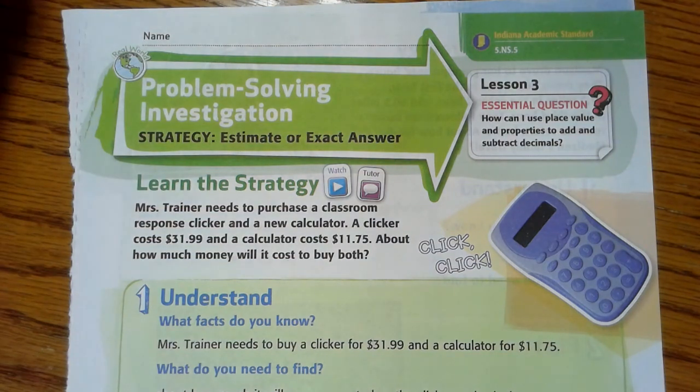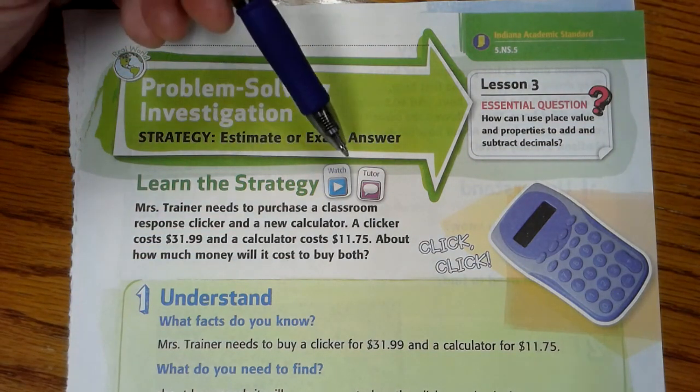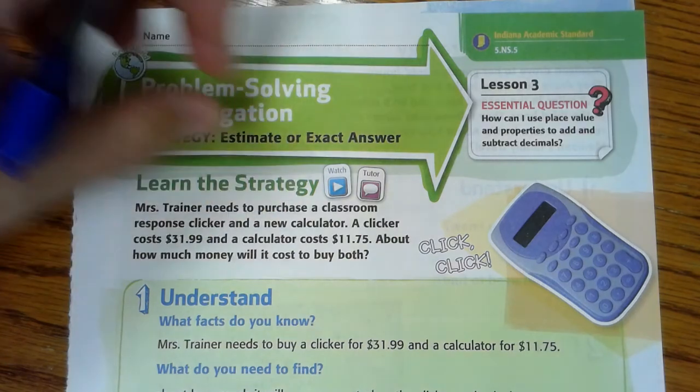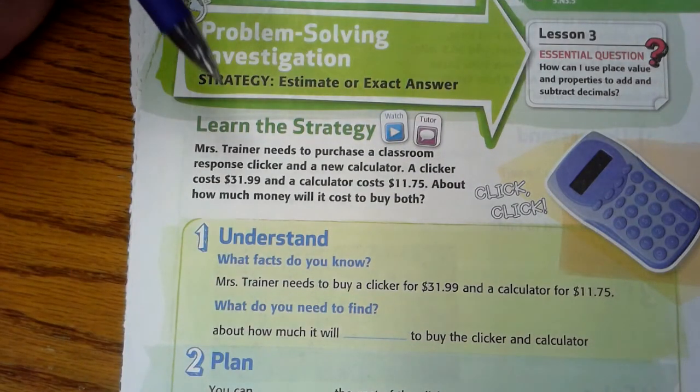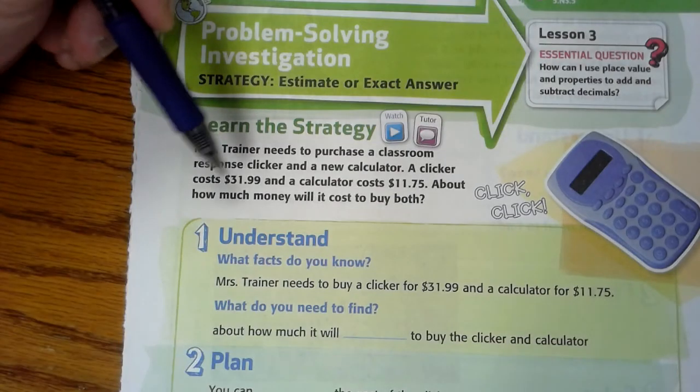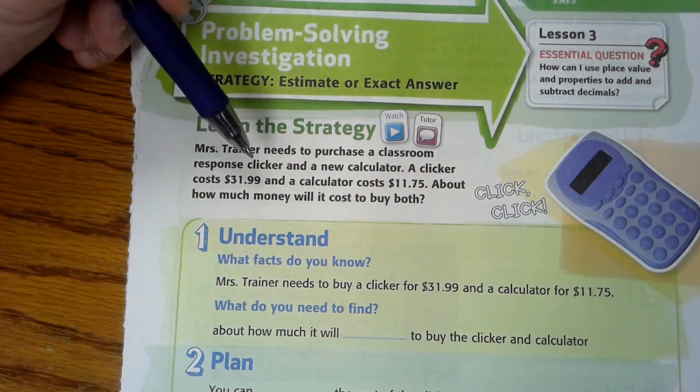All right, so we're going to learn the strategy, and you can see here it says estimate or exact answer is kind of what we're looking at today. So Mrs. Trainer needs to purchase a classroom response clicker and a new calculator.